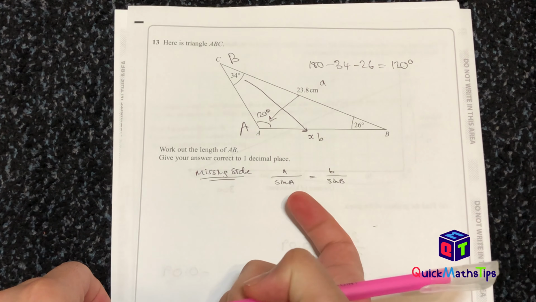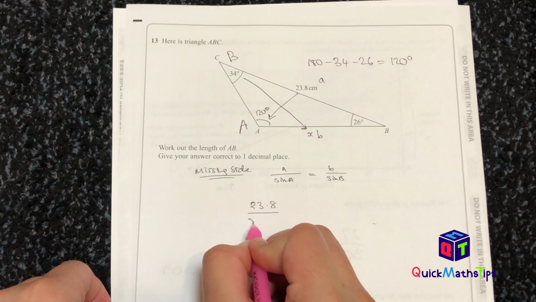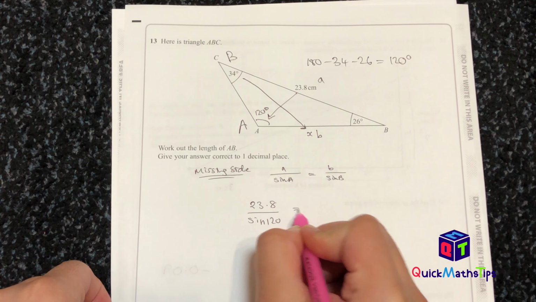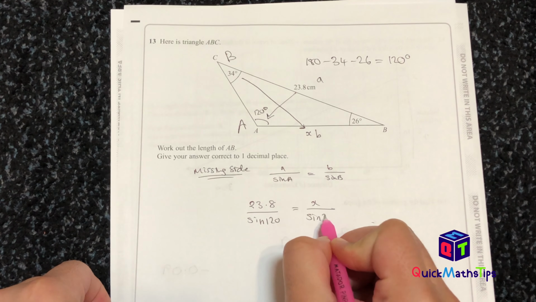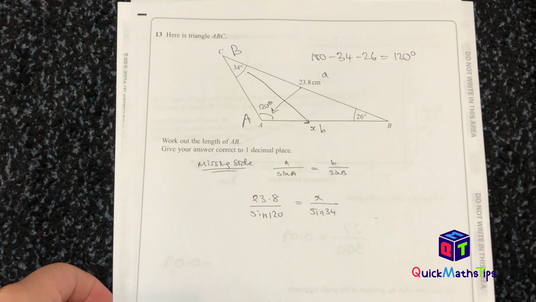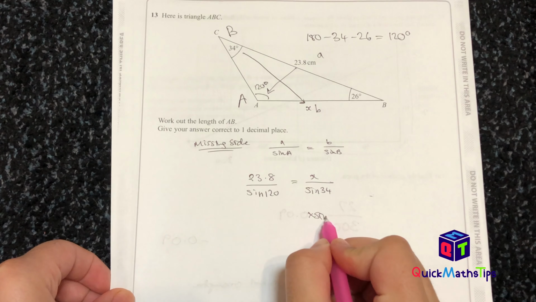Let's substitute these values into this equation. So 23.8 divided by sine 120 is equal to b, which is x, because that's what I'm working out, over sine 34. So in order to work out x, right now it's being divided by sine 34, so I'm going to multiply by sine 34 on both sides.